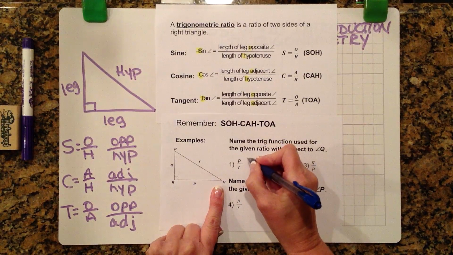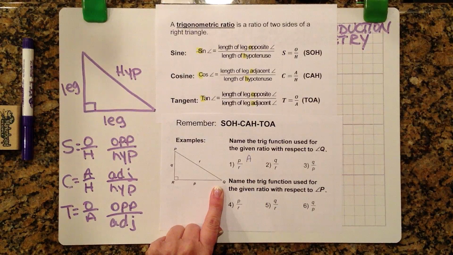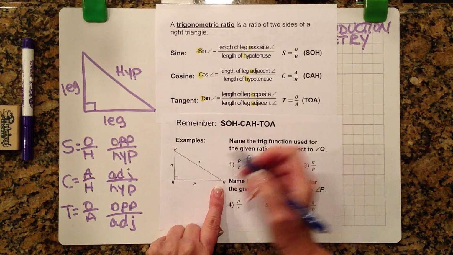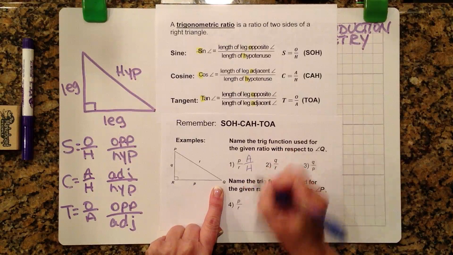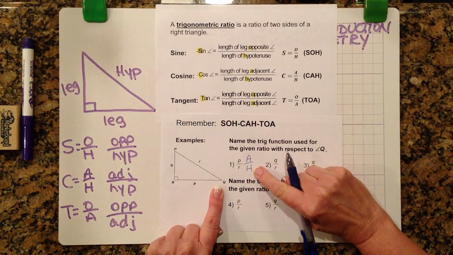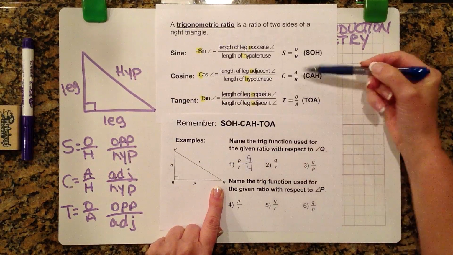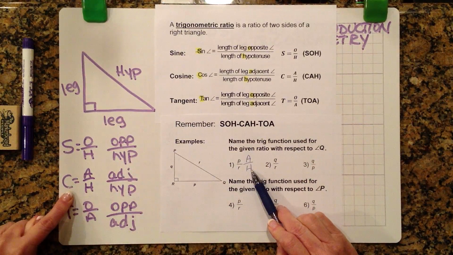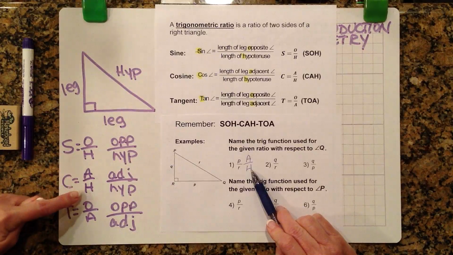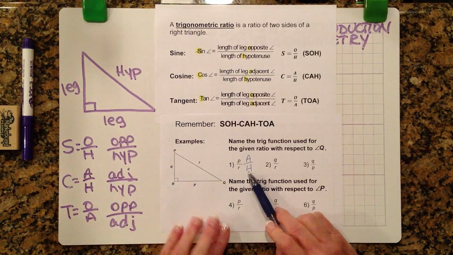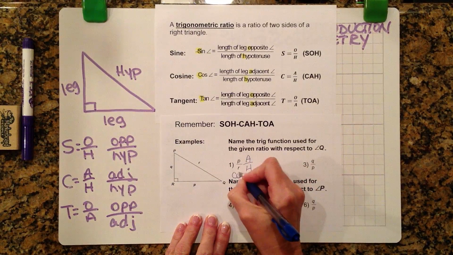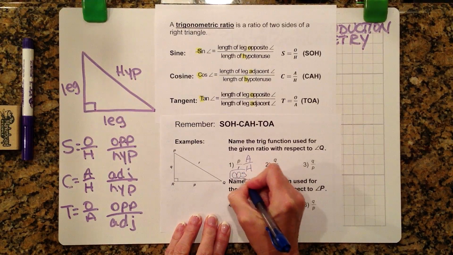That's the adjacent side, isn't it? And what's R? R's the hypotenuse. So which one of my trig functions is A over H? You can either look up here or you can look right here. See, adjacent over hypotenuse is C. So that is going to be a cosine. And you can just write COS.